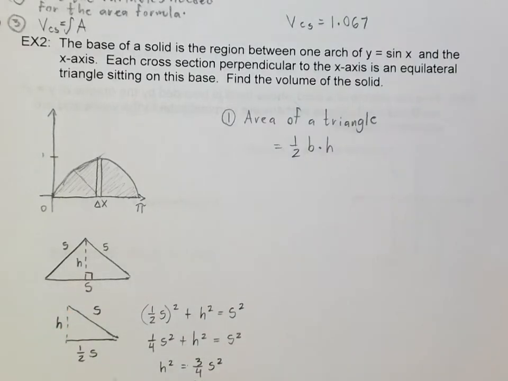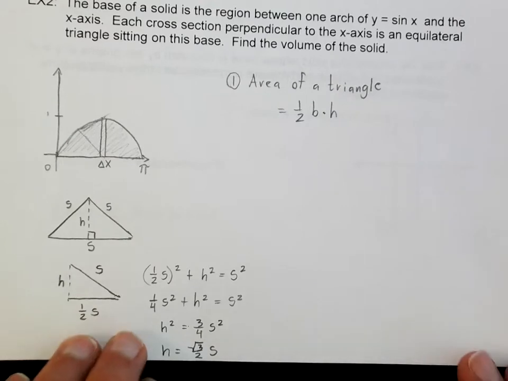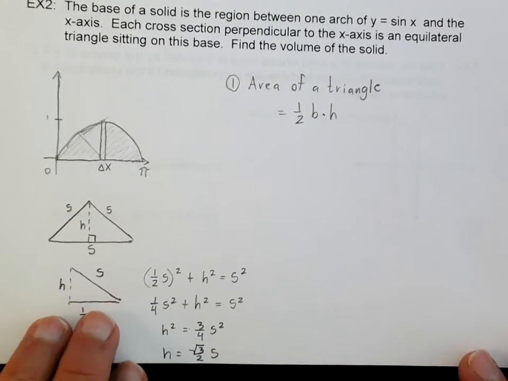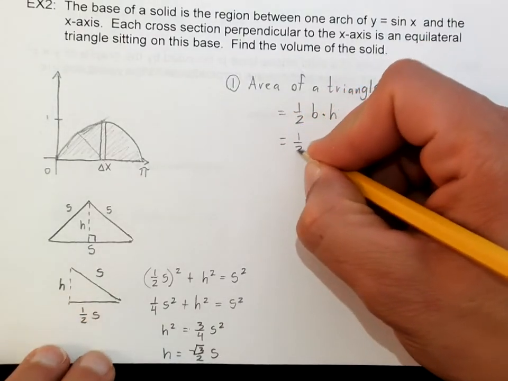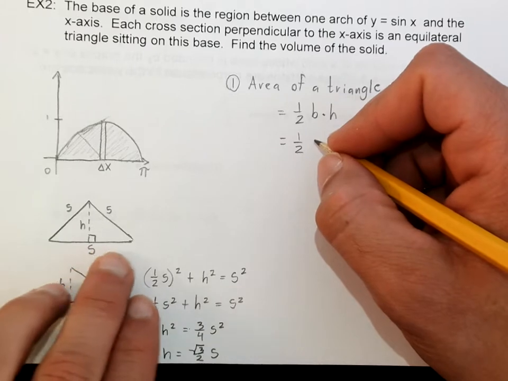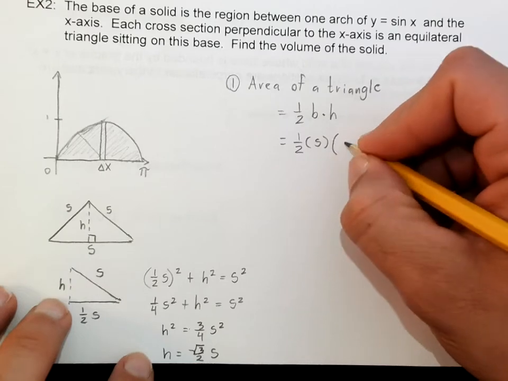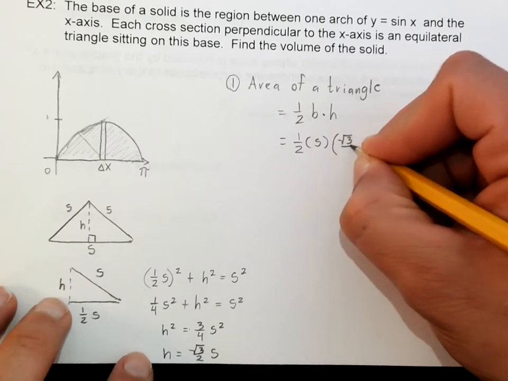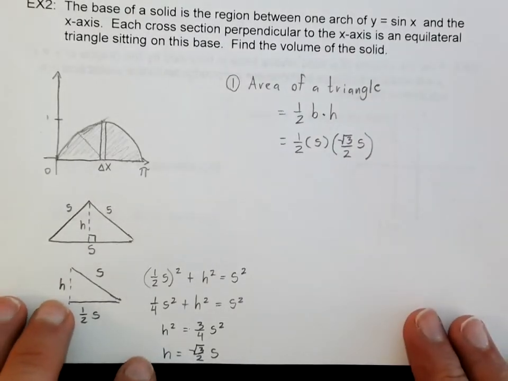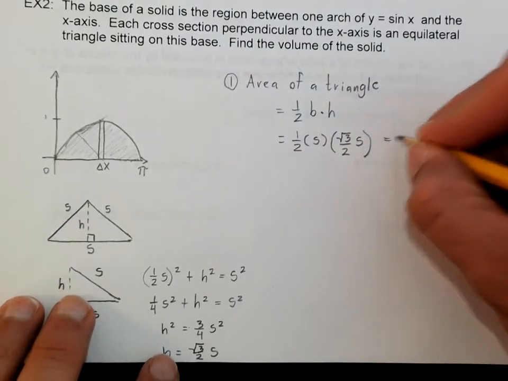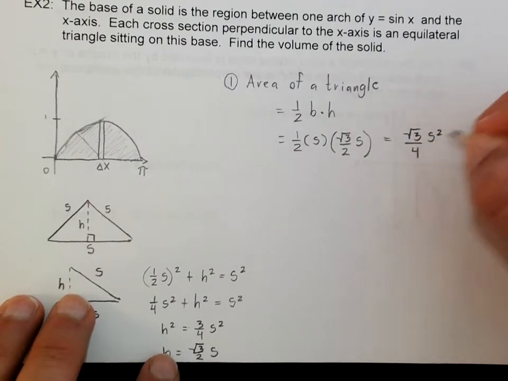Okay, so again, I'm going to replace the B and the H that you see there. So let me put it up here again so you can see it. Instead of this formula, I'm going to have 1/2. The base, remember we're going back to this one, the base would be S. The height would be what I just found here, which is the square root of 3 over 2 S. So that's what I have for the area of the triangle. And that's going to give me the square root of 3 S squared over 4. So that's where that comes from.